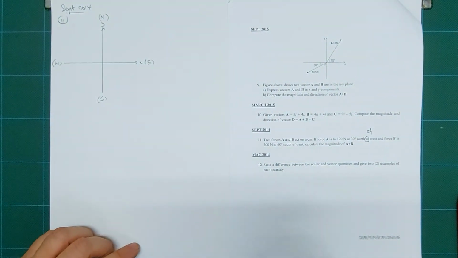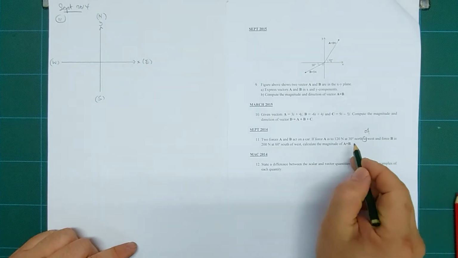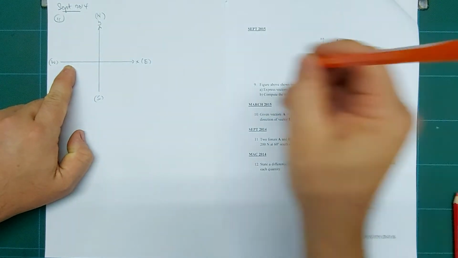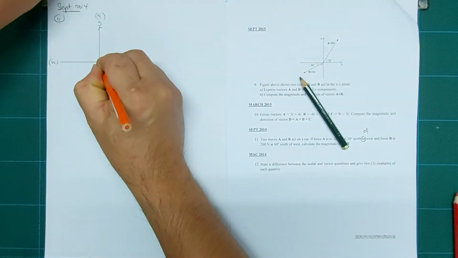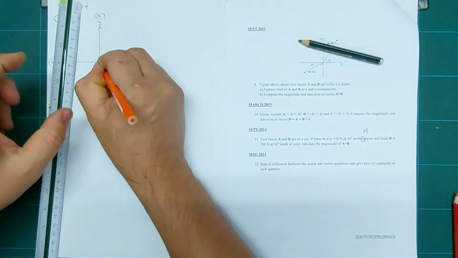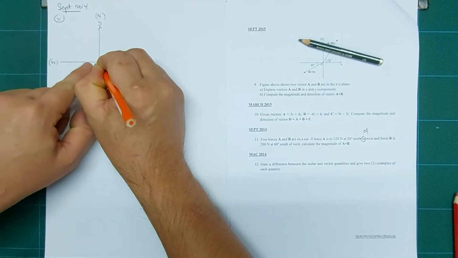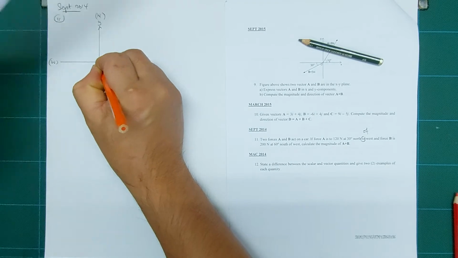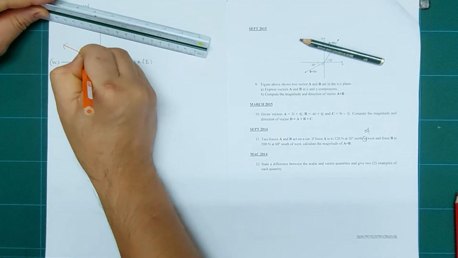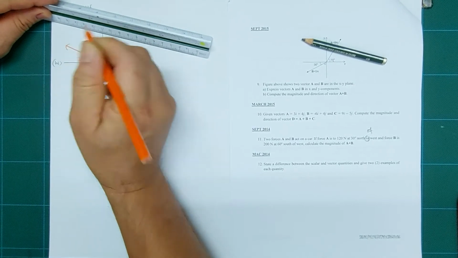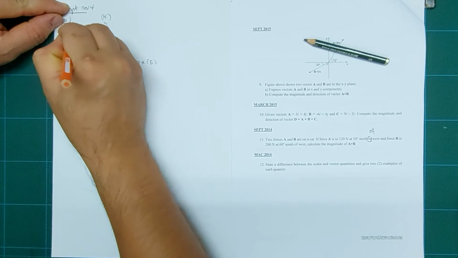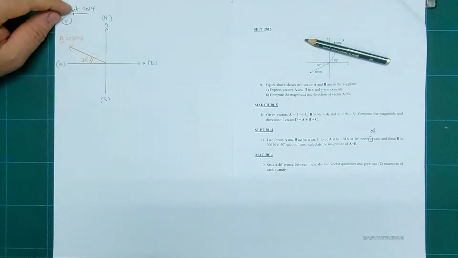North of the west means 30 degrees from the west. This is our west here. I use orange color for our first force, and that one is 30 degrees on the north side of your west. This is your north, this is your west. The north side of your west is that angle. So I draw this one. This is 30 degrees, and this is vector A, which is 120 Newton.